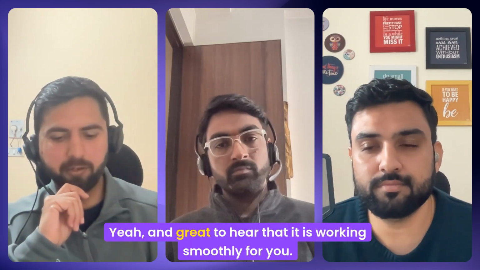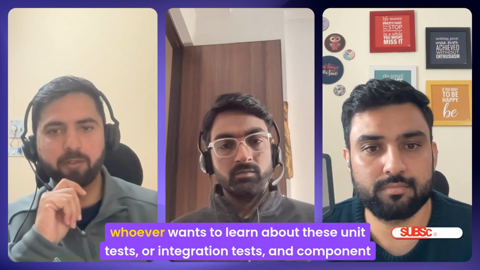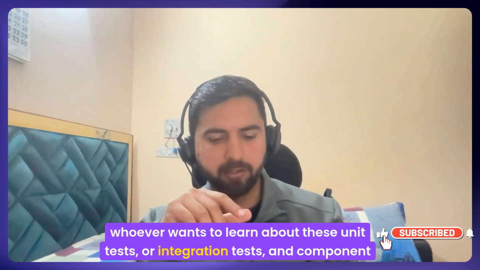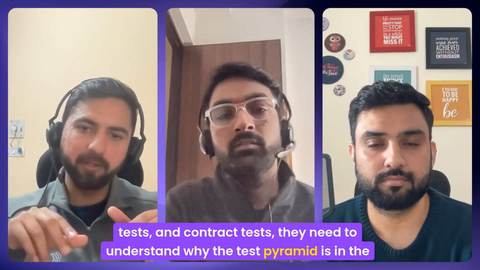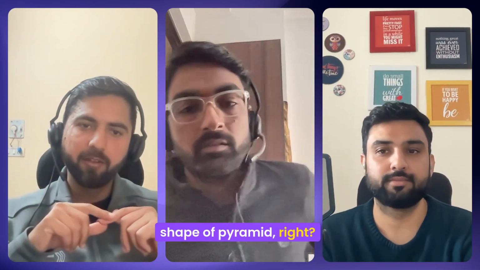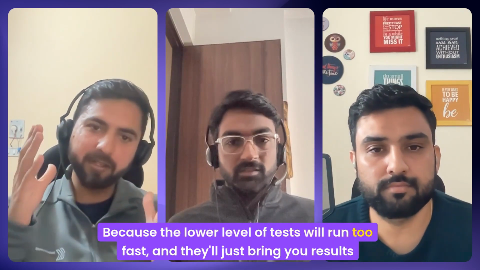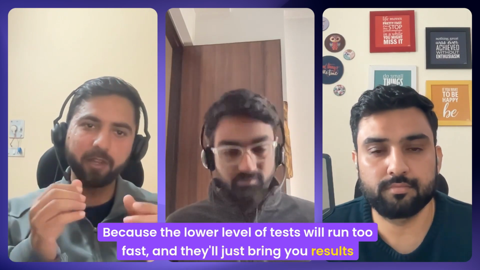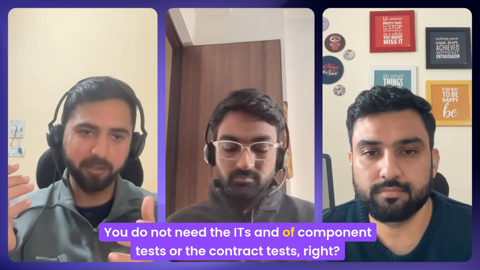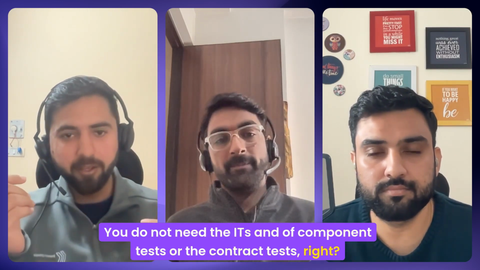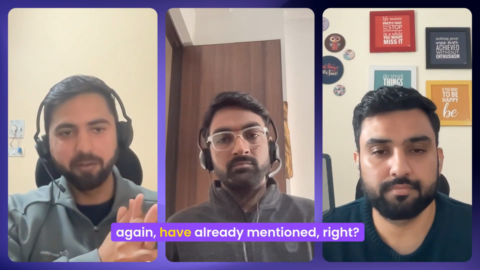Yeah, and great to hear that it is working smoothly for you. Whoever wants to learn about unit tests, integration tests, component tests and contract tests needs to understand why the test pyramid is in the shape of a pyramid. Because the lower level of tests run very fast and bring you results without even deployment. You don't need deployments for UTs, ITs, component tests or contract tests. Contract tests are specifically very useful in the microservices world that you have already mentioned.